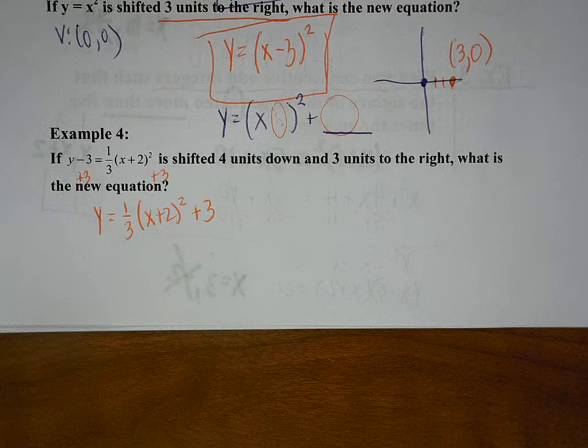And then you know that this is always the x value vertex.